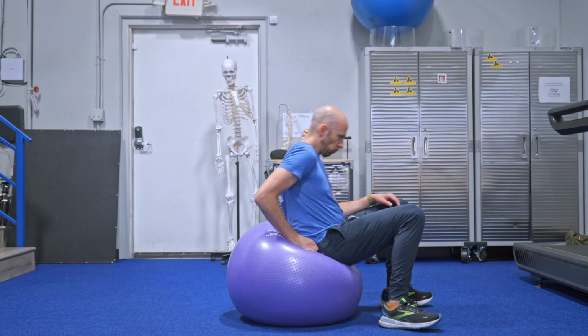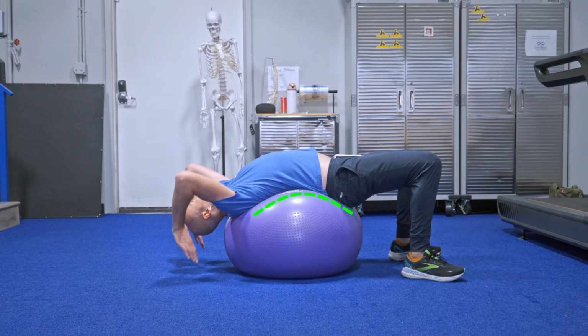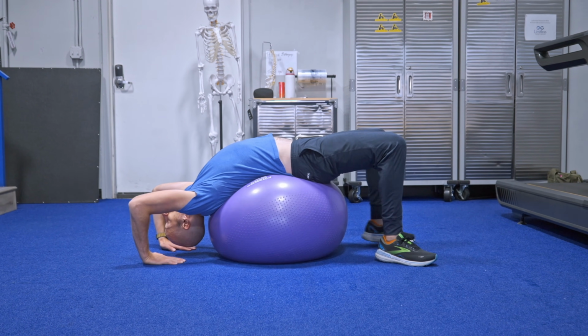To maximize length in those front side muscles that are keeping you in that posture, working on a back bridge can be a great activity. Problem, it's challenging for most people. That's where I like doing a variation on a Swiss or exercise ball. So bend over that ball, let your head dip backward comfortably, and get your hands flat on the ground.